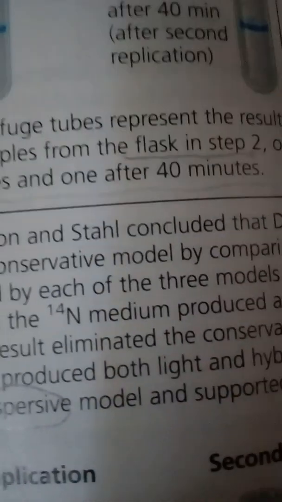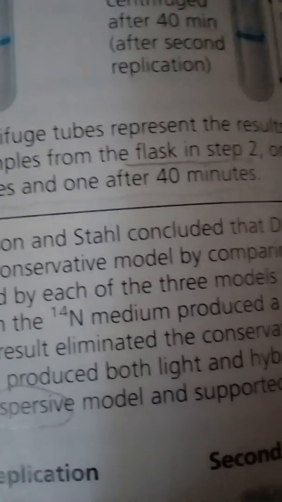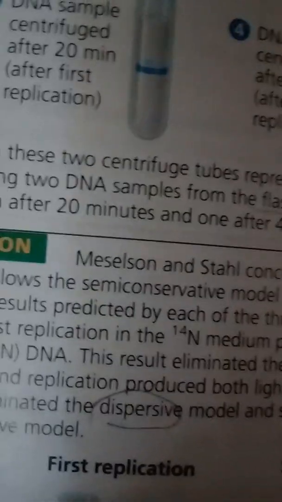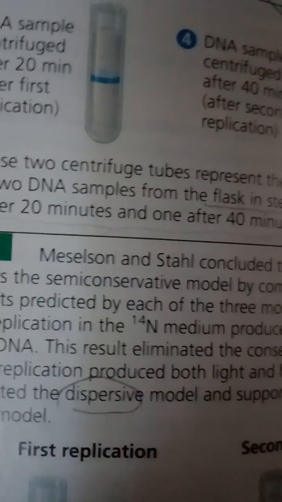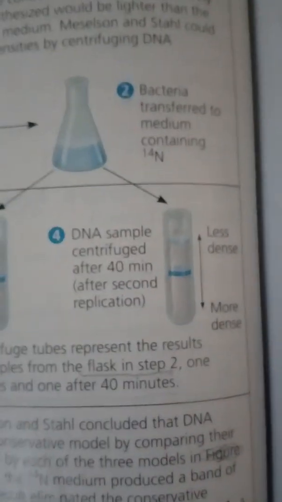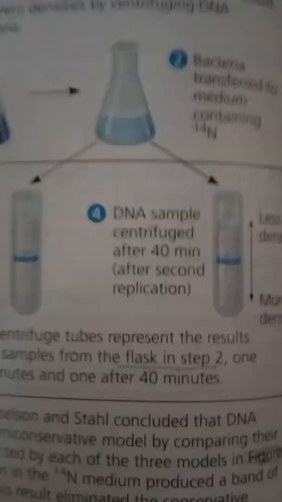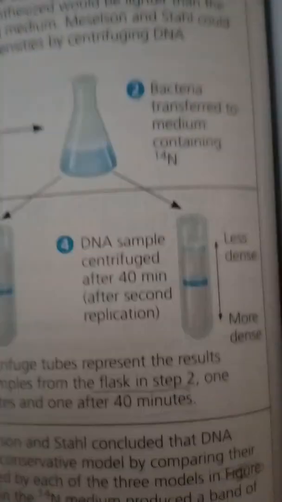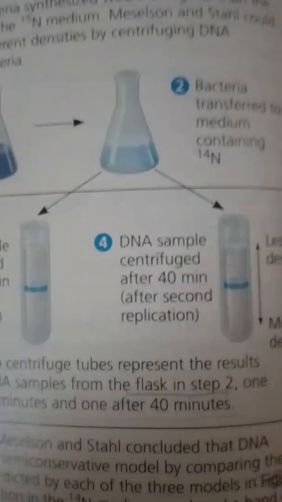A DNA sample was centrifuged after 20 minutes, after the first replication, and another DNA sample was centrifuged after 40 minutes, after the second replication. Less dense and more dense. Notice that the bands in these two centrifuge tubes represent the results of centrifuging the two DNA samples, one taken after 20 minutes and one after 40 minutes, as shown here.